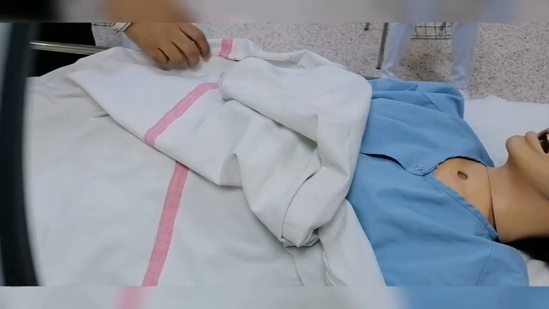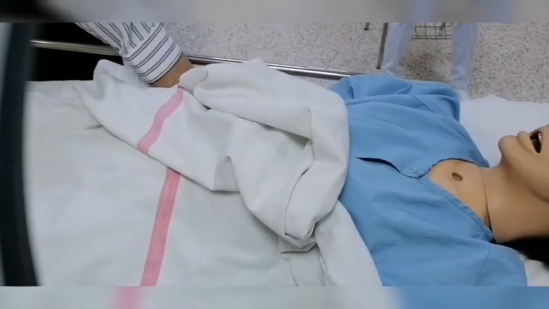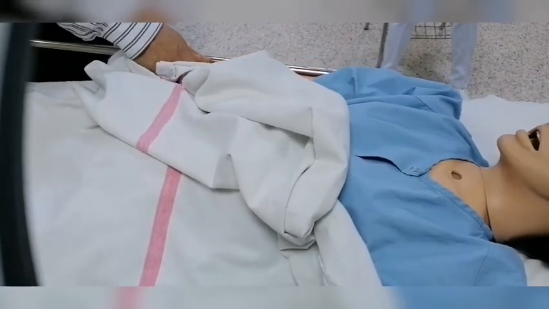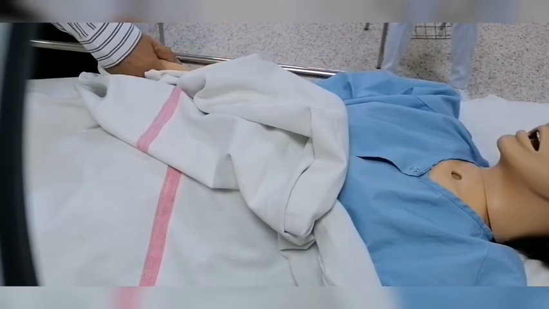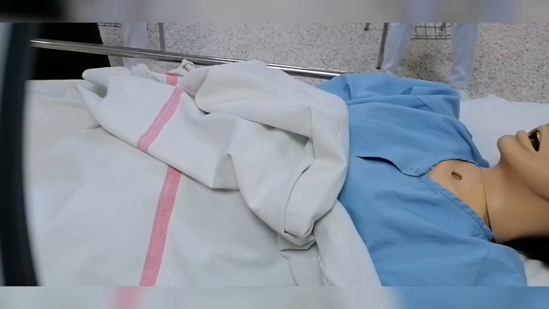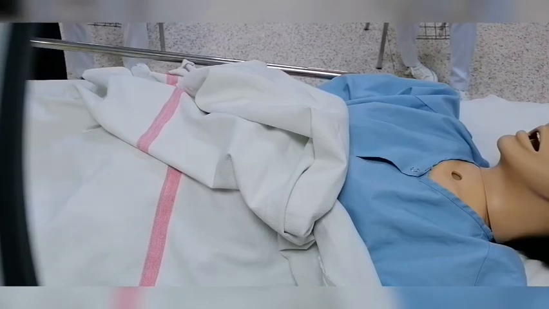Then you have to verify also the client name by asking his name, and also verifying the client name by checking the ID band from his hand. So we have to verify it by two methods. Then we have to put the curtains for the privacy. So those are basic things before doing any procedure.